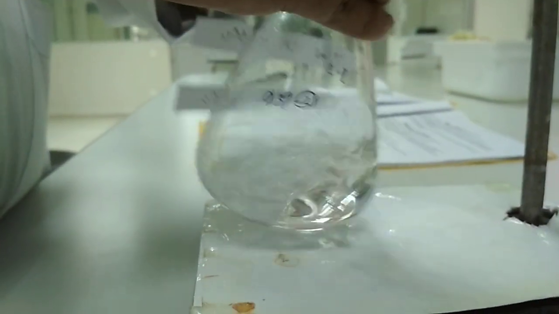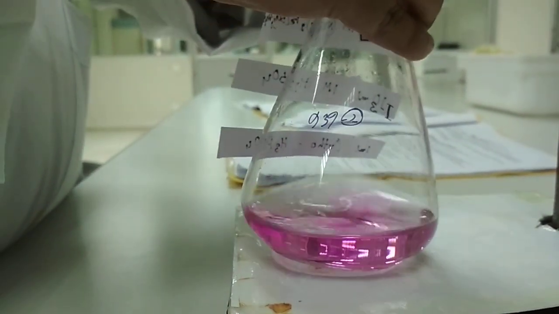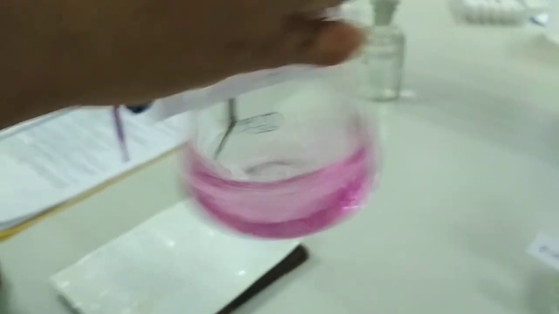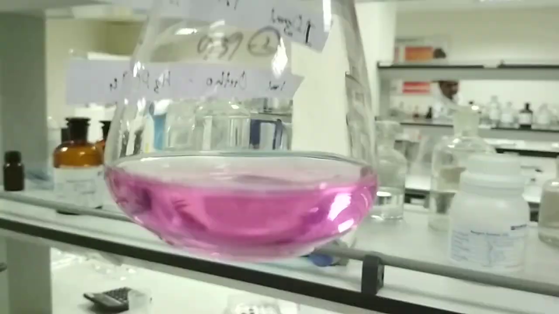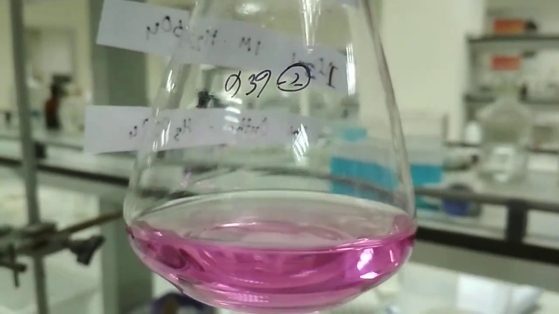Okay. So we are very close. And yes, we have already got the end point. This is the color we were expecting, and this is the end point of the titration. We will take the burette reading from here, and we will make a calculation and find out the actual strength of ammonium iron 3 sulfate. Sorry, ammonium iron 2 sulfate.